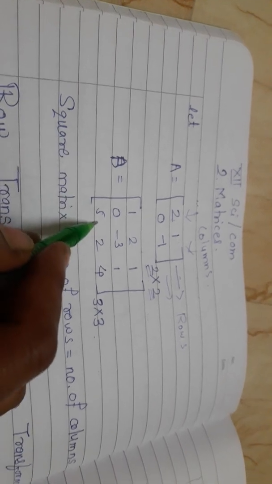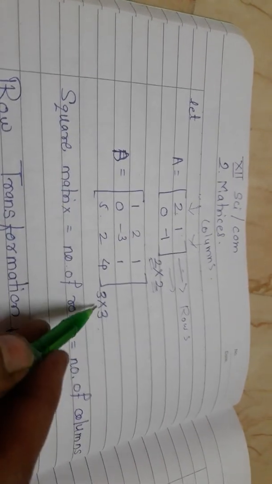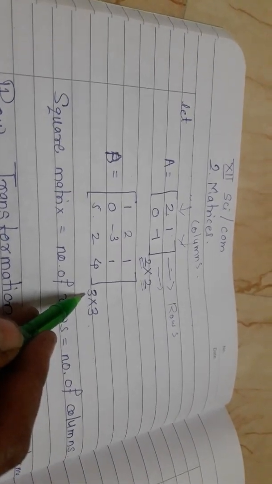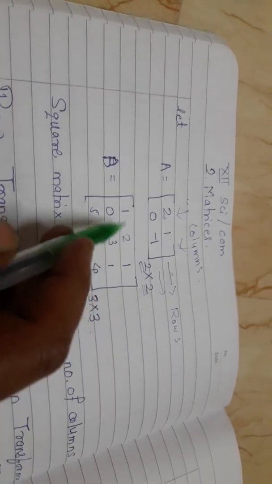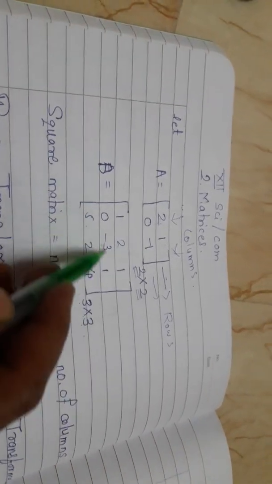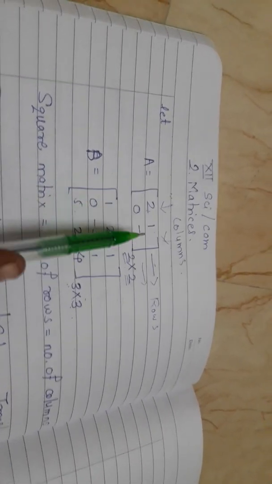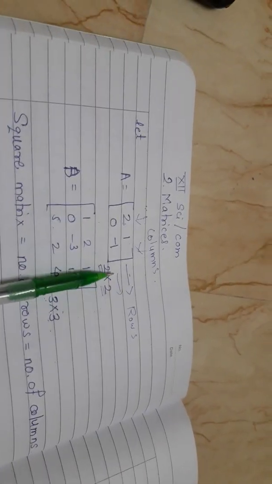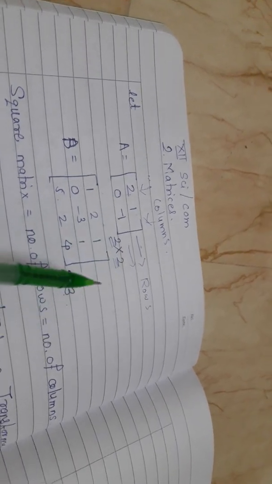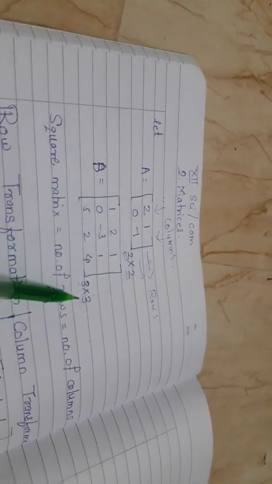Similarly, let me take the second matrix B, which is the 3 by 3 matrix. Means in this matrix there are 3 rows and 3 columns. Therefore this is the first row, this is the second row, and this is the third row, and this is the first column, this is the second column, and this is the third column. Therefore this is nothing but the order of a 3 by 3 matrix.